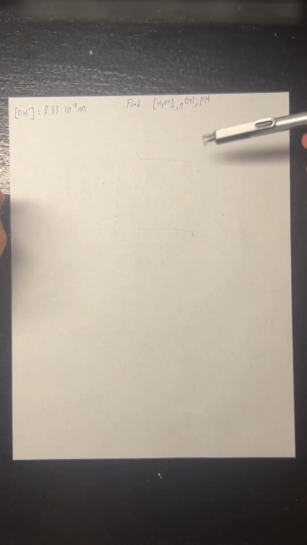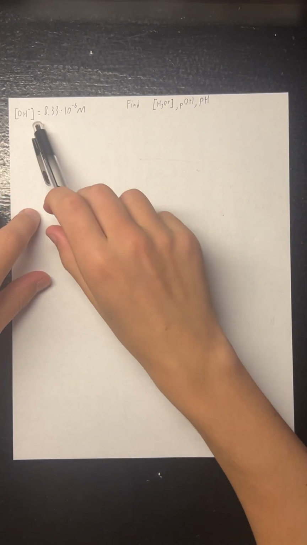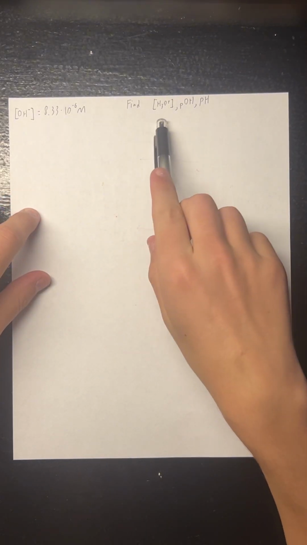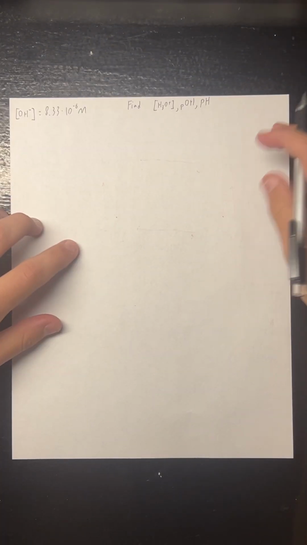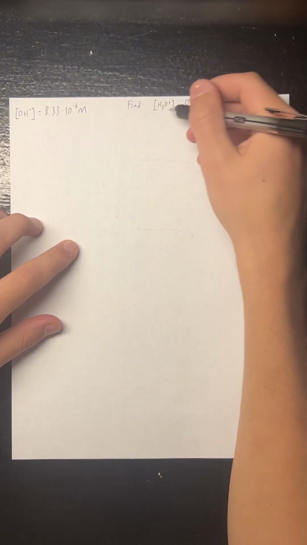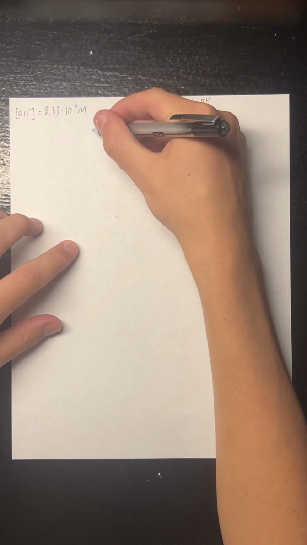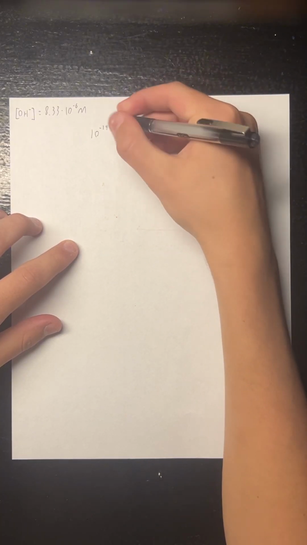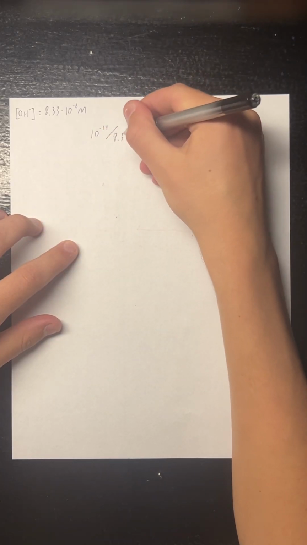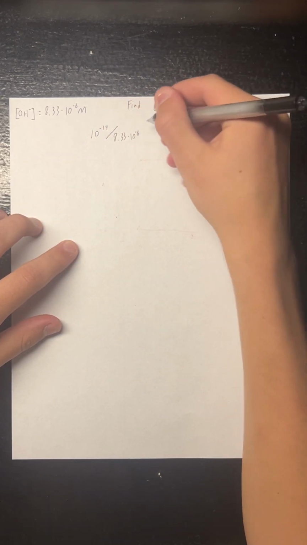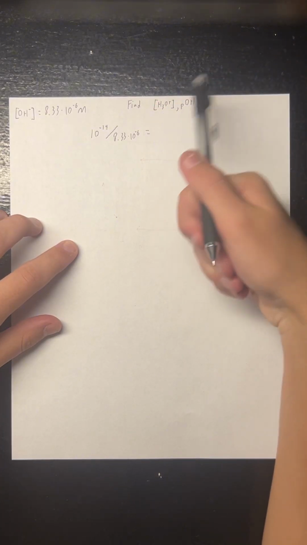Okay, our first question is to, given the OH minus concentration, find the H3O plus concentration, the pOH, and the pH. So our first step is we can set this up to find our H3O plus. We can do 10 to the negative 14 divided by 8.33 times 10 to the negative 6 equals our H3O plus.